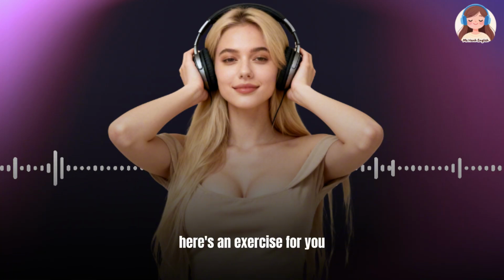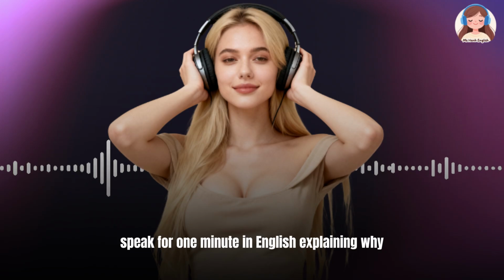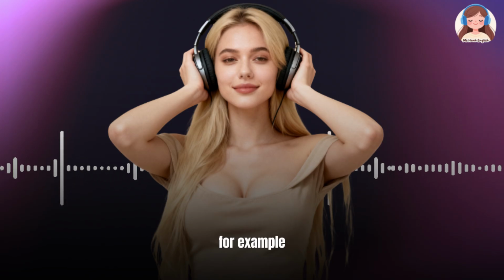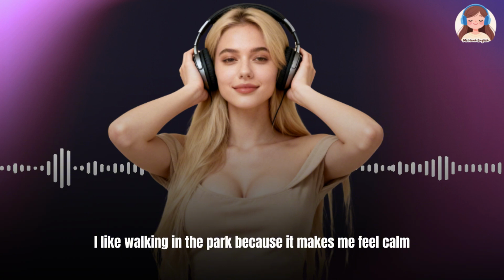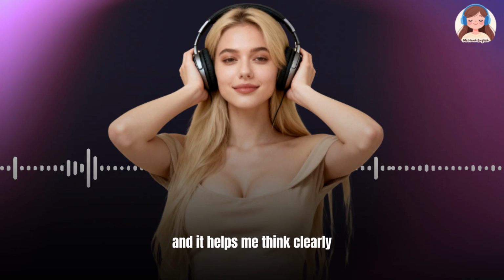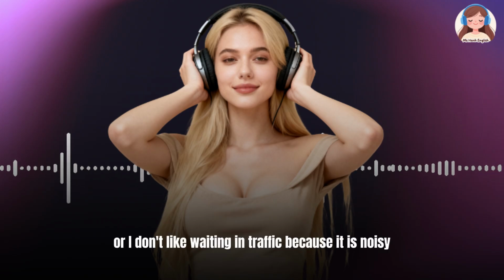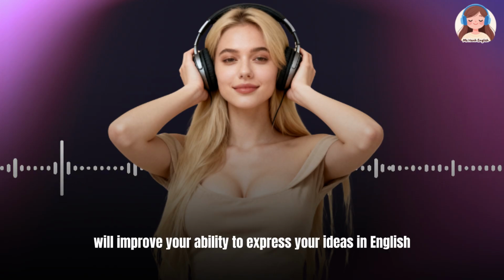Here's an exercise for you. Choose one thing you like, and one thing you don't like. For each one, speak for 1 minute in English explaining why. For example, I like walking in the park because it makes me feel calm. I can hear birds, I can enjoy the air, and it helps me think clearly. Or, I don't like waiting in traffic because it is noisy, stressful, and it wastes my time. Doing this every day will improve your ability to express your ideas in English.